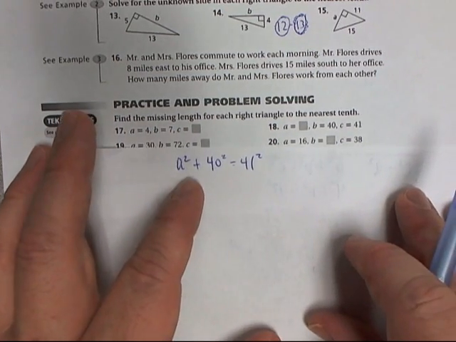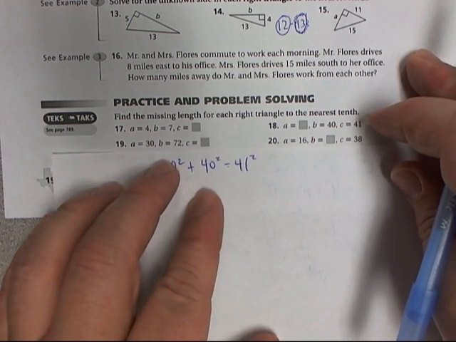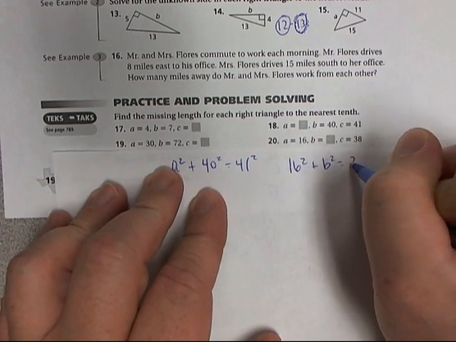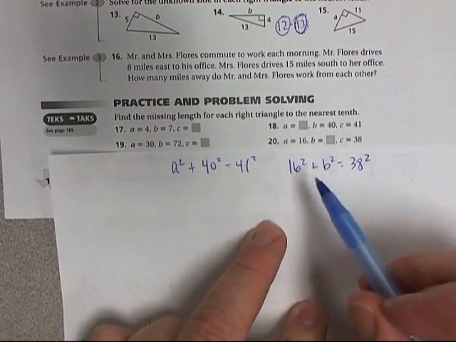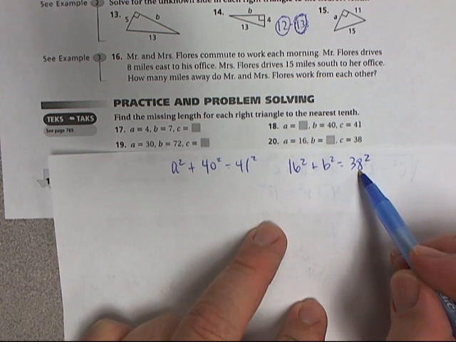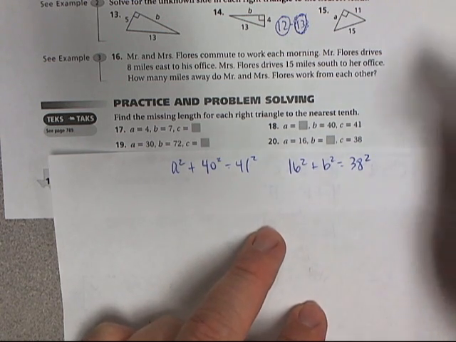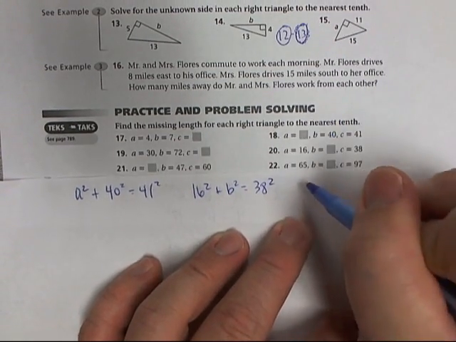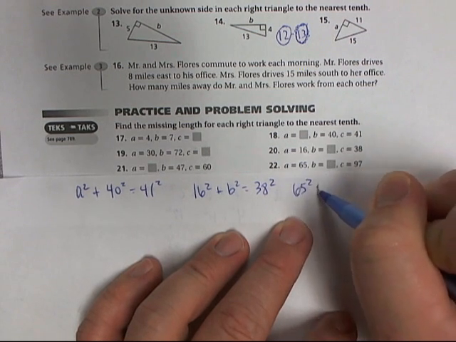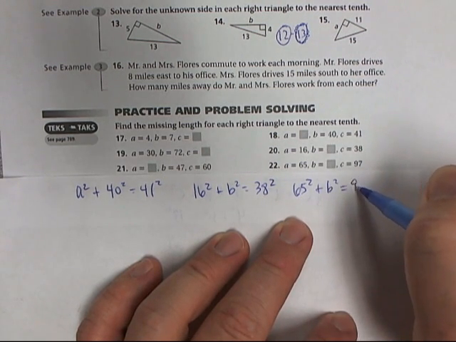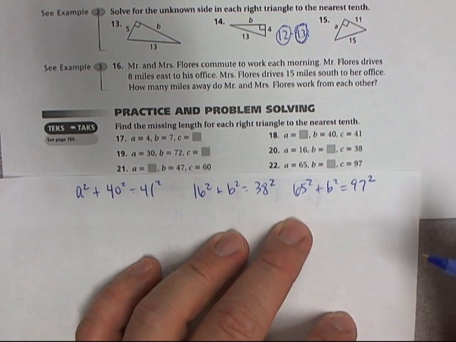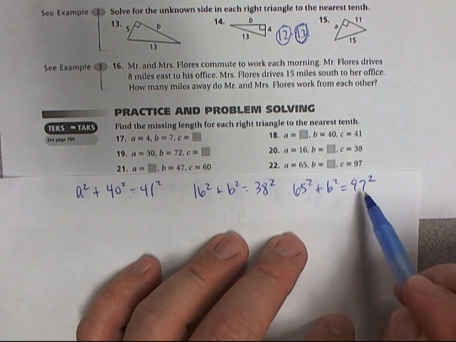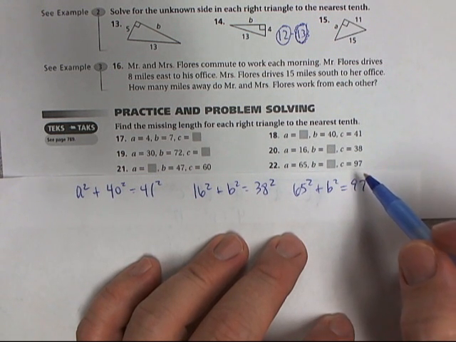Number 20, we have 16 squared plus b squared equals 38 squared. So once again, square 16, square 38, subtract the two numbers, and then take the square root. And last problem, number 22. We have 65 squared plus b squared equals 97 squared. Really big numbers, so use a calculator to multiply these out. So you're going to square 65 and square 97, subtract them, and then take the square root to solve for b.